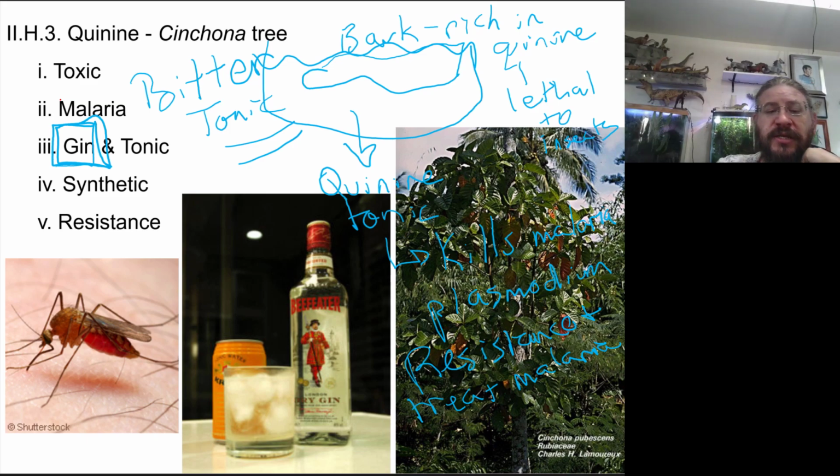And the drink, the gin and tonic, was literally adding gin to your quinine tonic in order to make it more palatable. So when you're drinking a gin and tonic now, the tonic is water that's supposed to be around as bitter as quinine tonic. So if you go to a bar and order a gin and tonic, an 1800s British soldier would probably ask you why you're voluntarily drinking something as bitter as a quinine tonic.